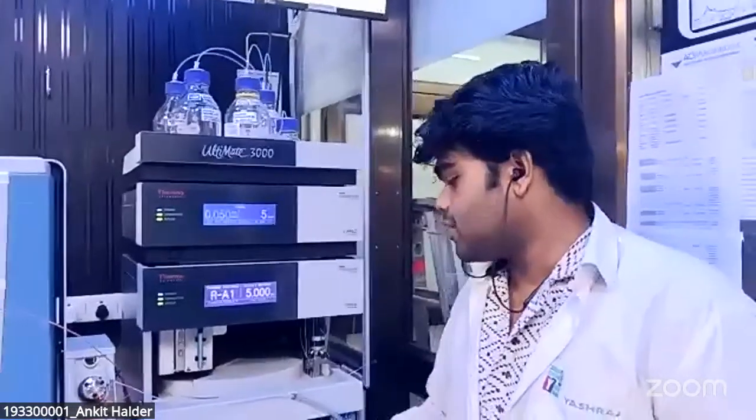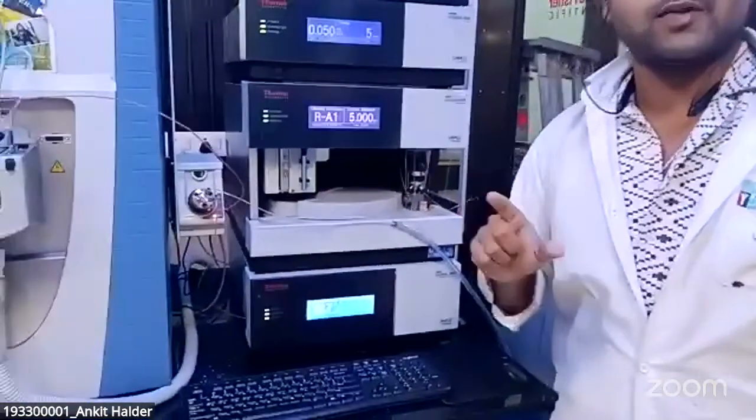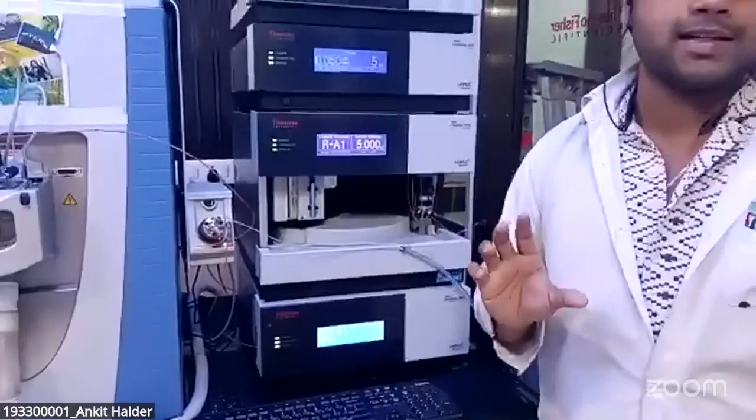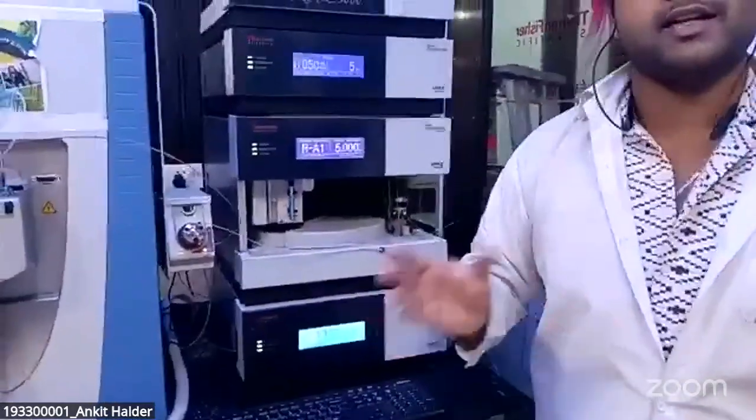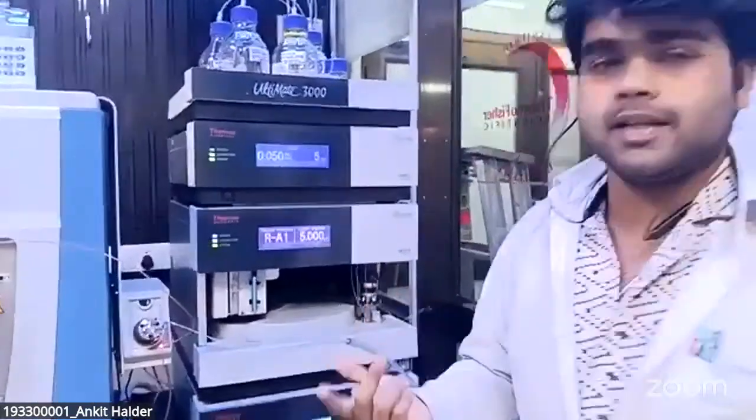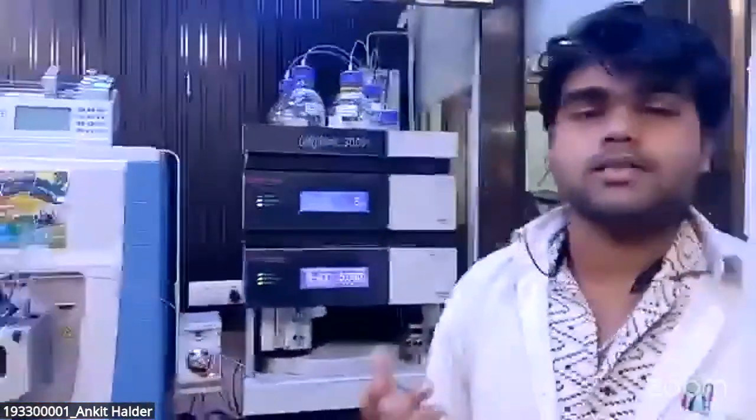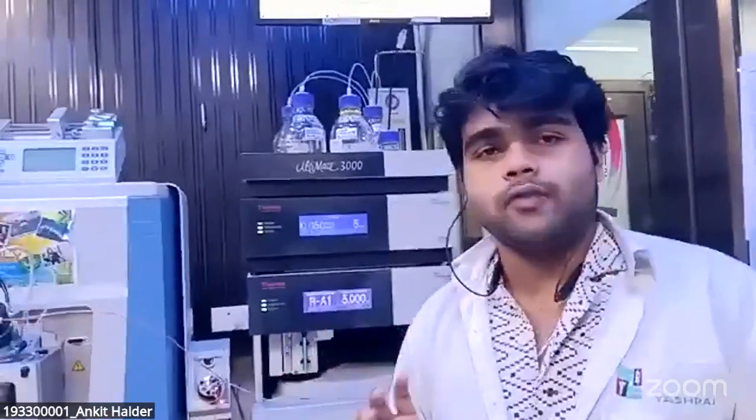So for good coverage, and to ensure there is no RT shift of the metabolites or lipids that you are going to see, you should not compromise on the temperature. This component keeps the ambient temperature at 40 degrees Celsius, and it makes sure that there is no fluctuation in the ambient temperature. So for the functioning of these columns, the column compartment keeps the temperature at 40 degrees Celsius.